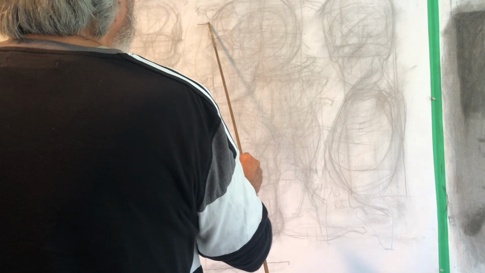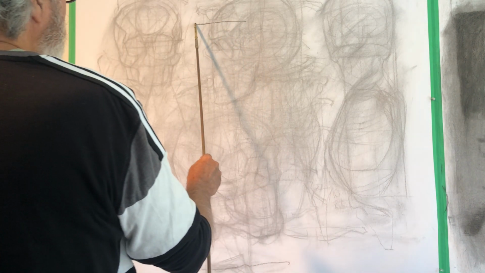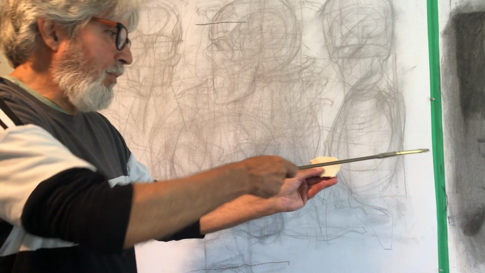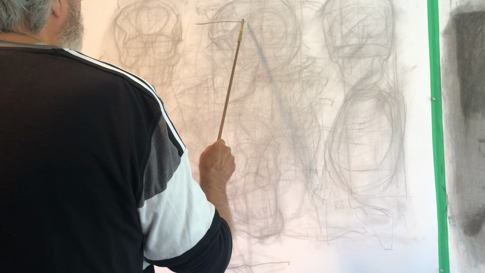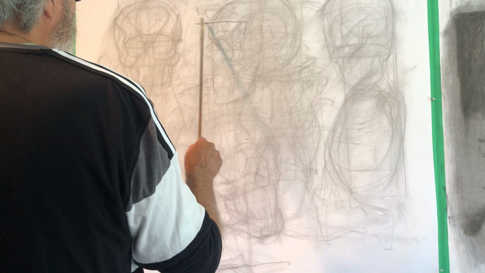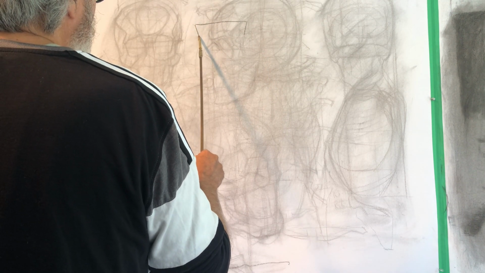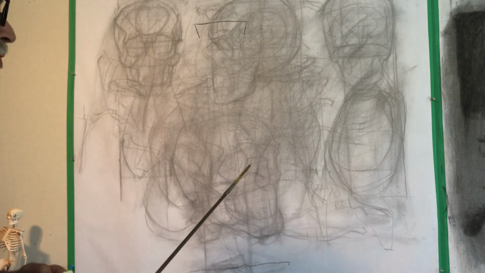If I start off with a straight line like this, this straight line is going to represent where the first rib is. With that straight line, we're going to take an angle, and it's going to angle in a little bit. I'm doing this real large because when I do it on the drawing, it's going to look small.